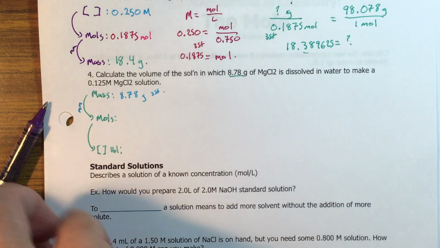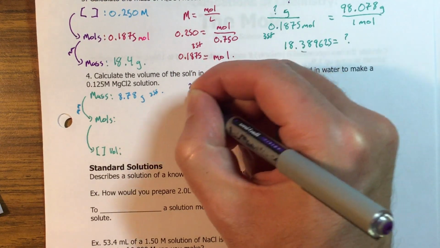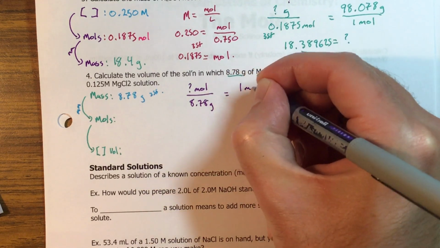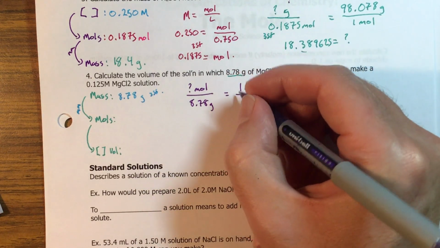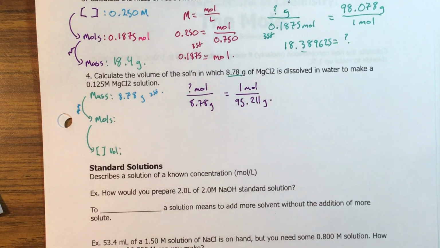So we go: how many moles are in 8.78 grams if 1 mole has 95.211 grams?